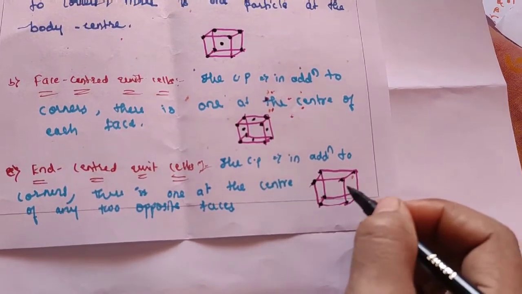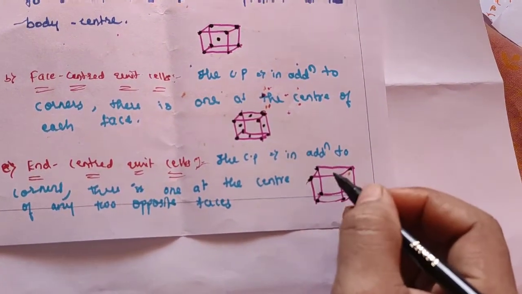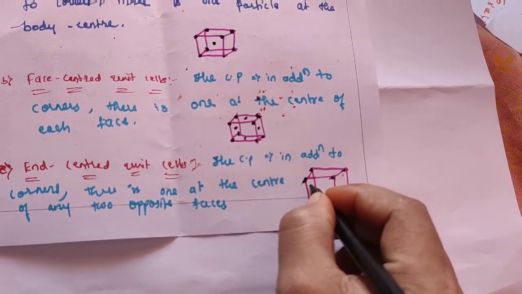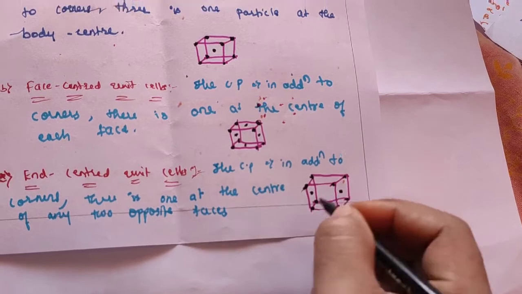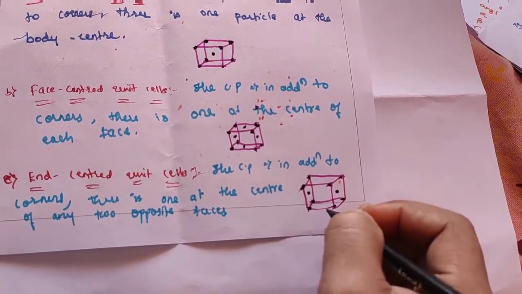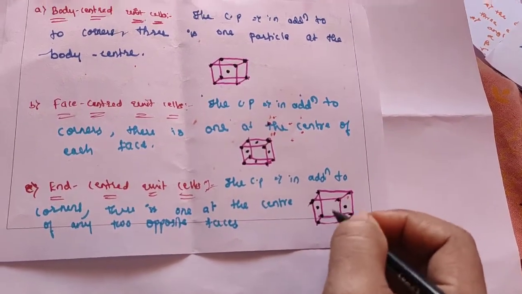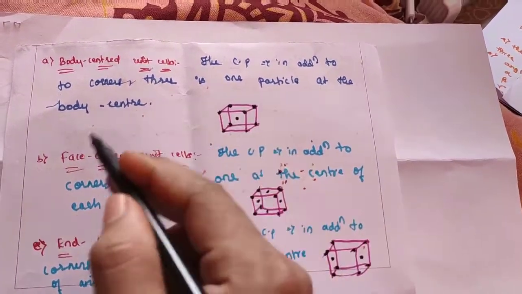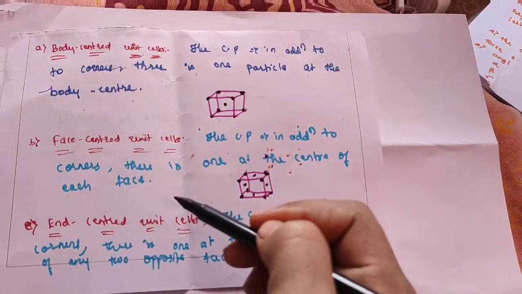See here, these two are opposite faces and these two are opposite faces. For example, I will take this face and this face, otherwise you can take this face and this face. In any two opposite faces the constituent particles are present. So this is about the centered unit cells.